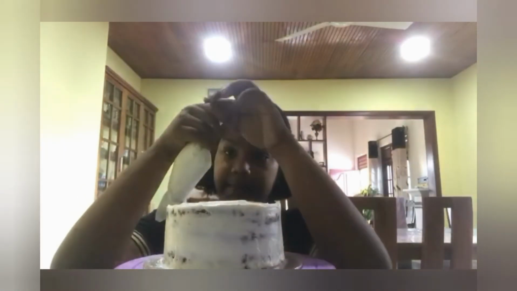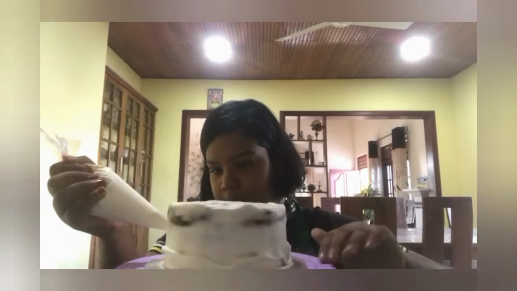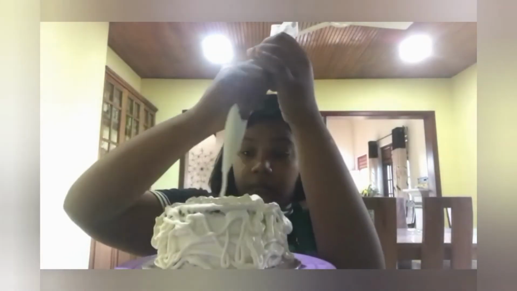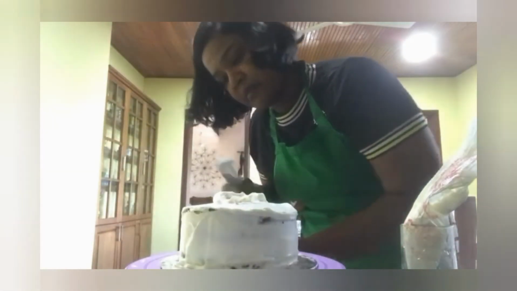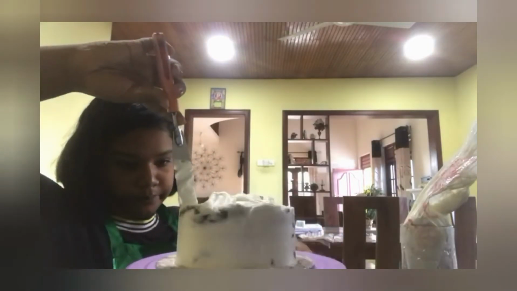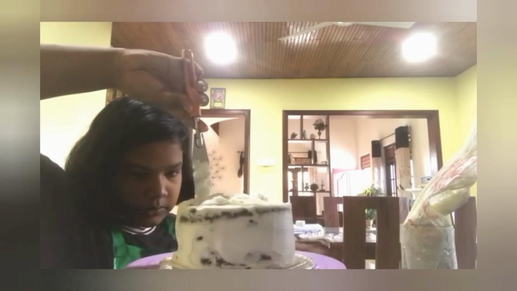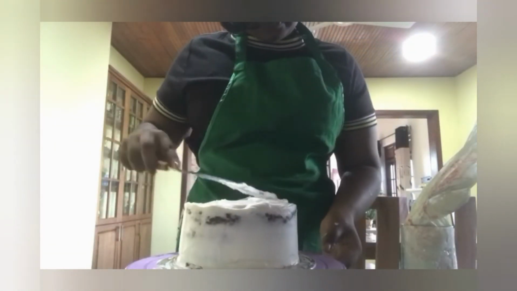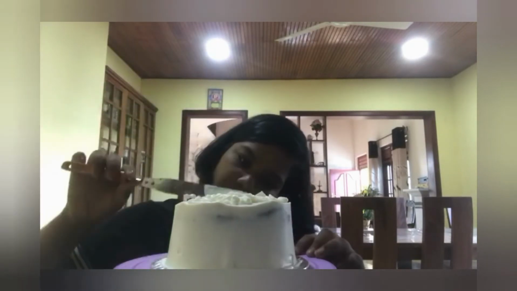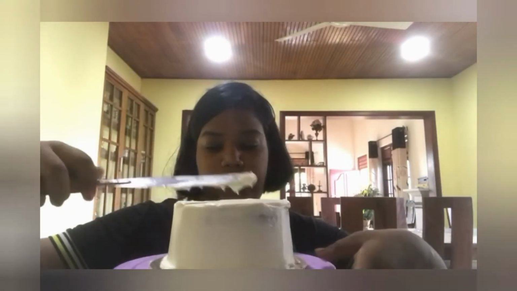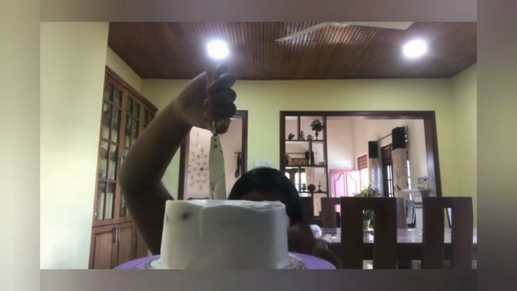Final coating of the whipped cream. Now we are done with the cake.